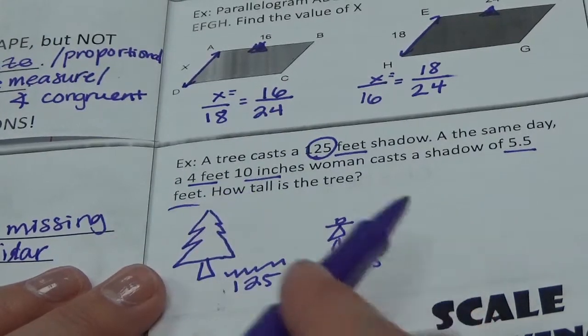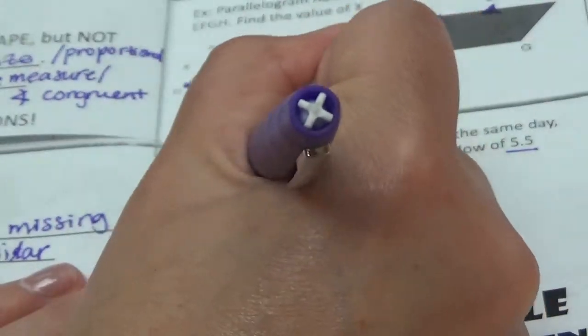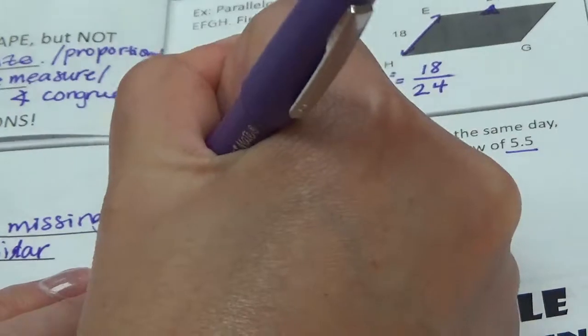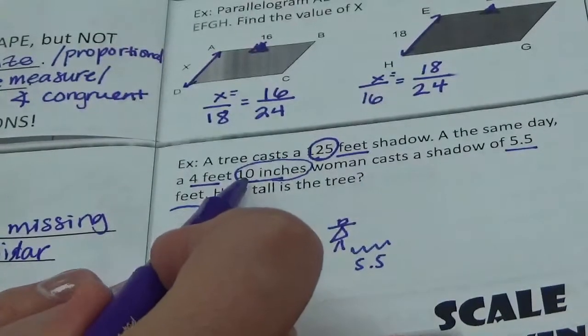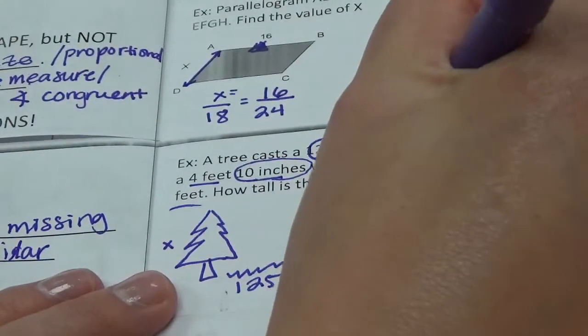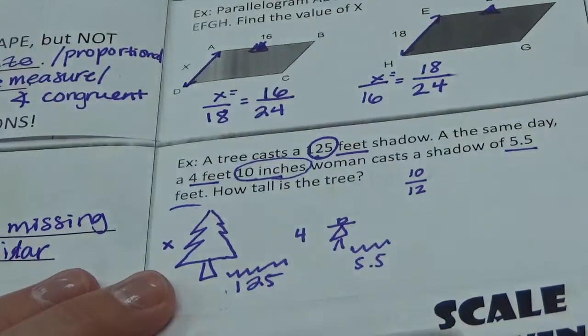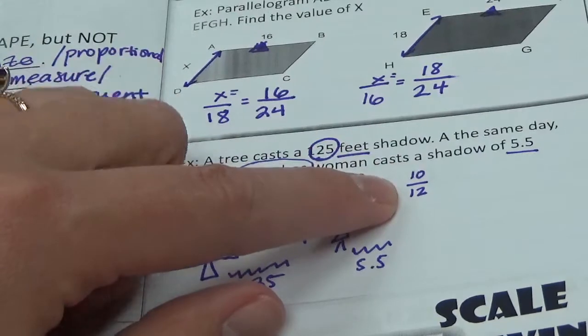So that would be not all in feet. We would need to convert that 10 inches into feet to make that an appropriate comparison. We don't want to have mixed units. So there's 12 inches in a foot. So I could do 10 inches out of 12.